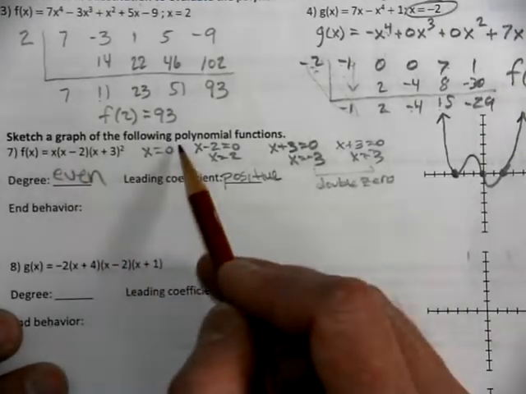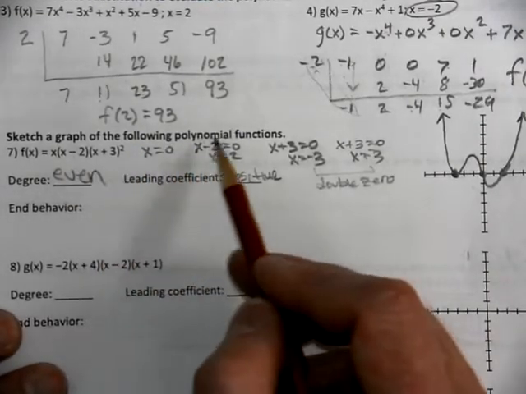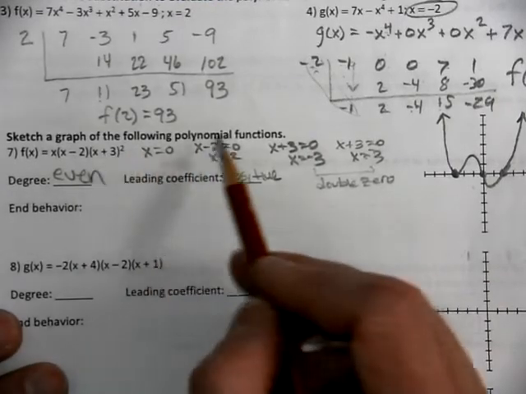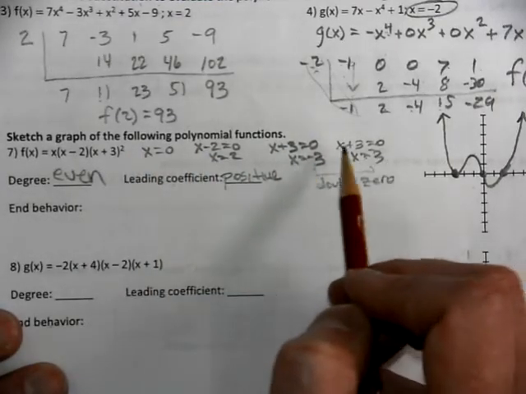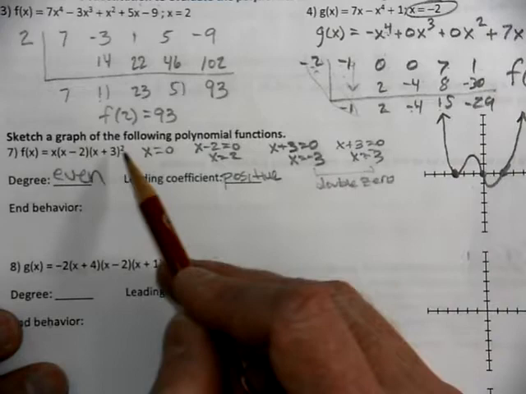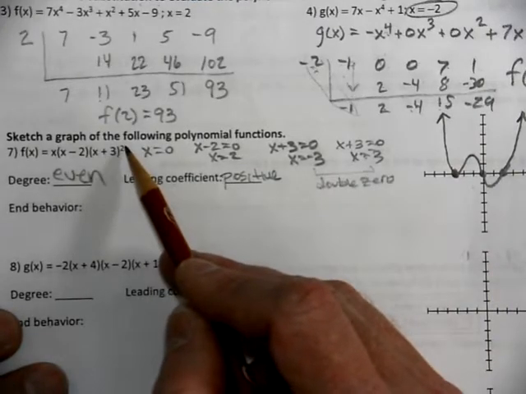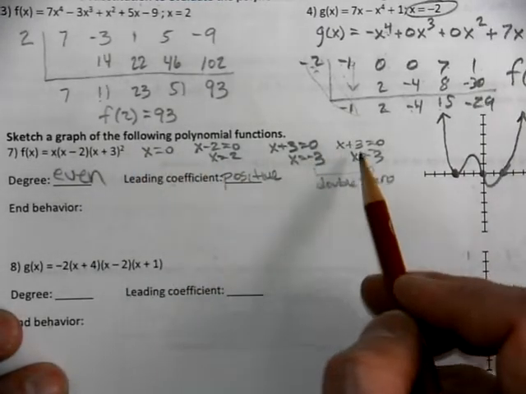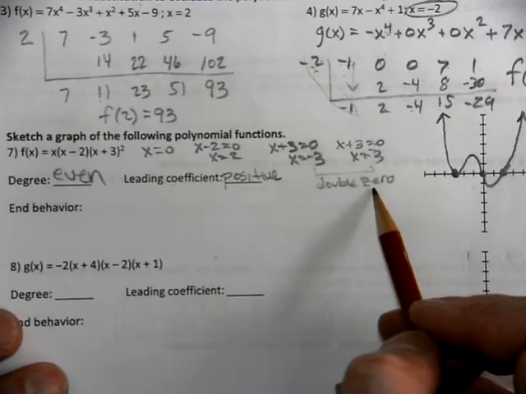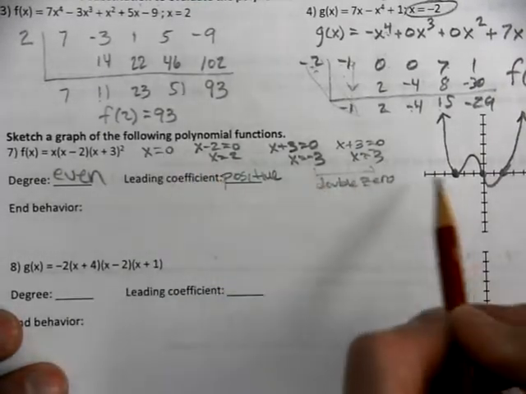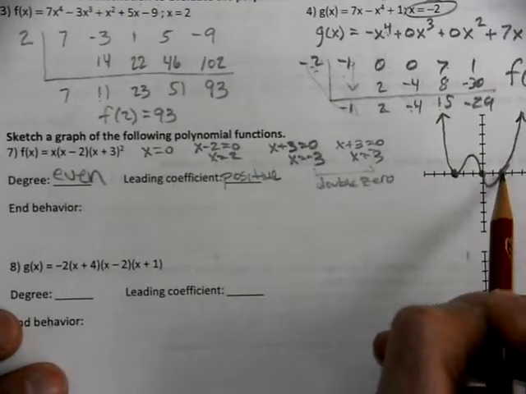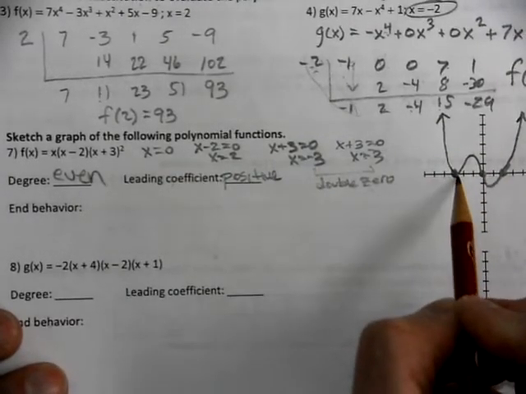So when x is 0, or x minus 2 is 0, or x plus 3 is 0. Now I did write it twice because the x plus 3 is in parentheses. That's reminding me that this is a double 0. So I plot my point at 0, at 2, and at negative 3.